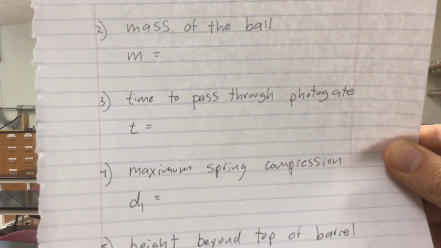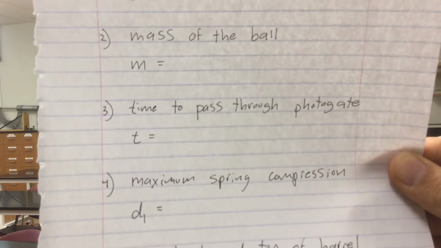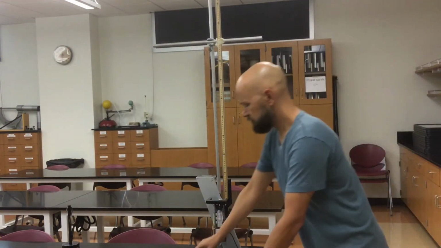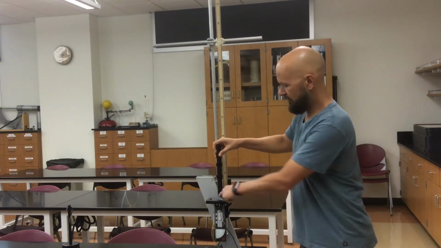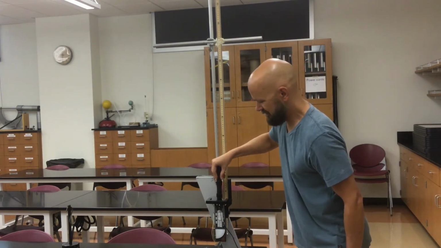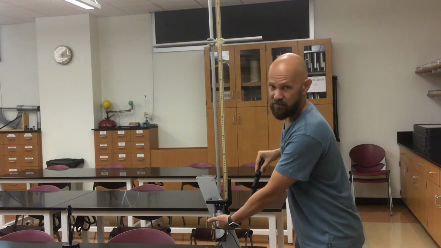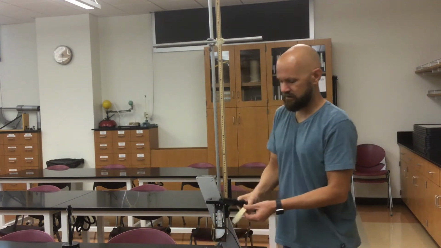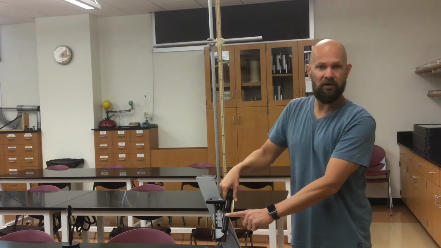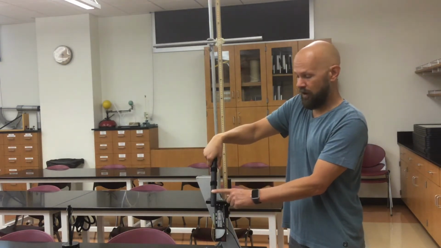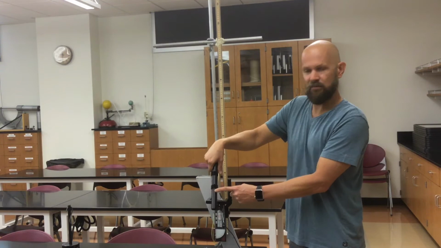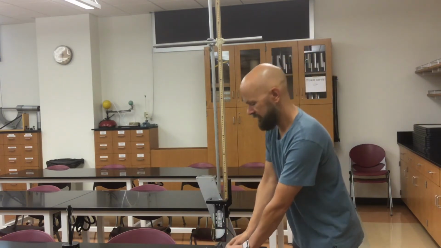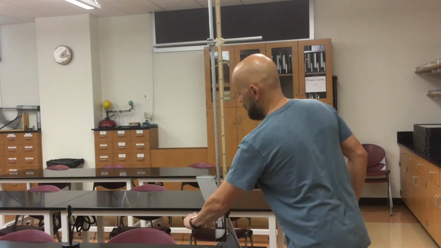We also need the maximum compression for the spring. In other words, how far down into the barrel is the ball when it's fully compressed. So the way we'll measure that is I'll put a piece of masking tape along the edge of this ramrod, and then we'll make a couple pencil marks, and just by measuring the distance between the pencil marks, we'll know how far we've compressed the spring.